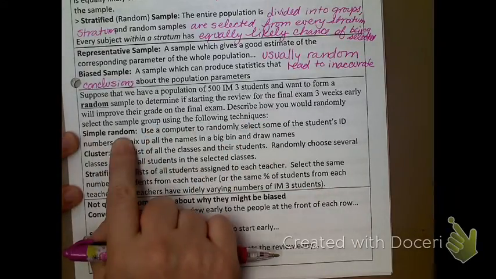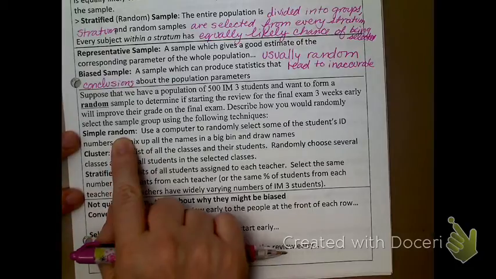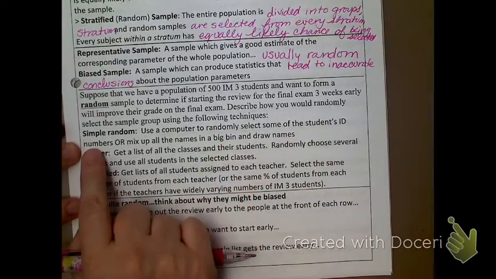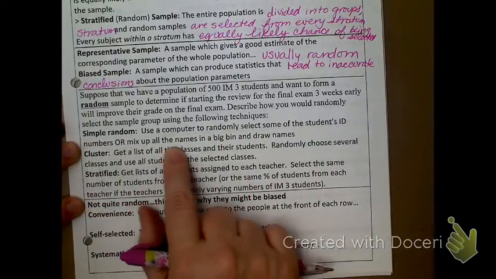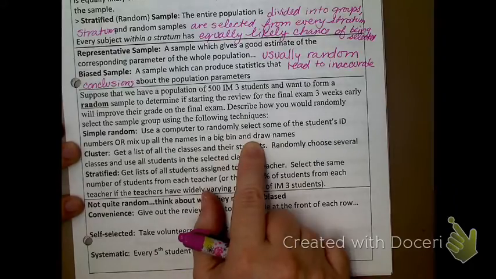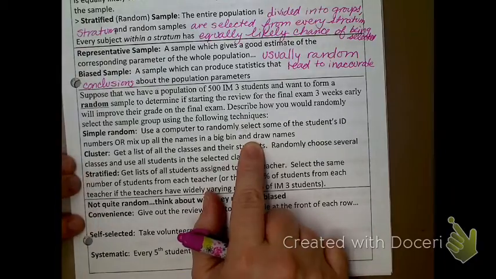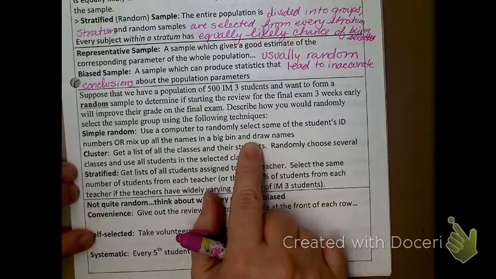If I wanted a simple random sample, remember that SRS thing from above, I could use a computer to randomly select some of the student ID numbers, or I could mix up all the names in a big bin and draw names. Anytime you hear something of putting all the names in a hat and drawing names out of a hat, that would be simple random. Every single number has an equally likely chance of being drawn. That makes it a simple random sample.